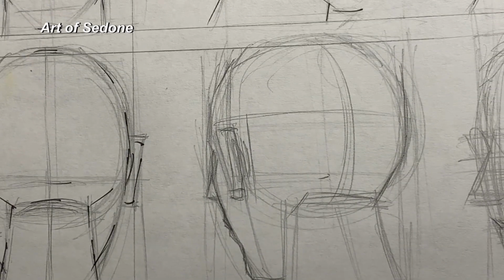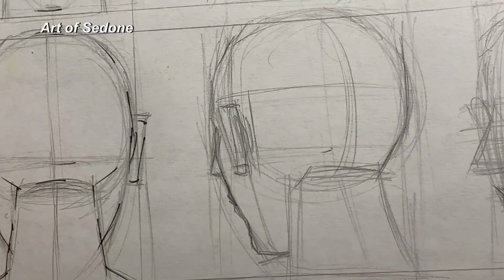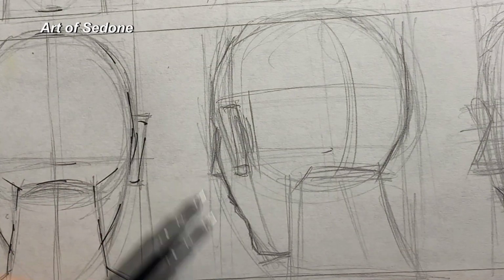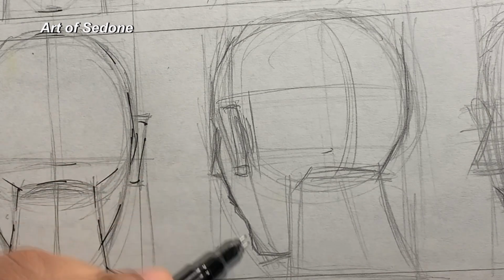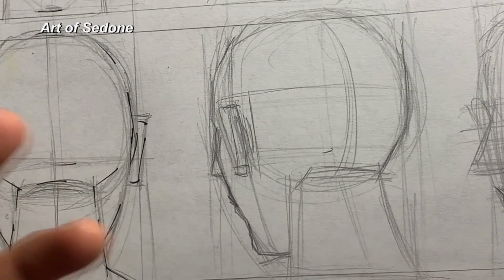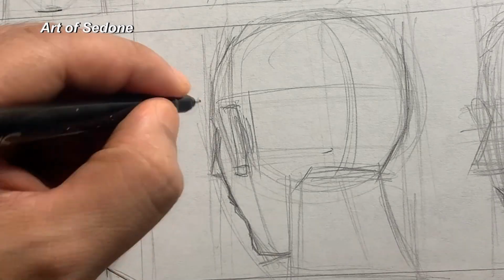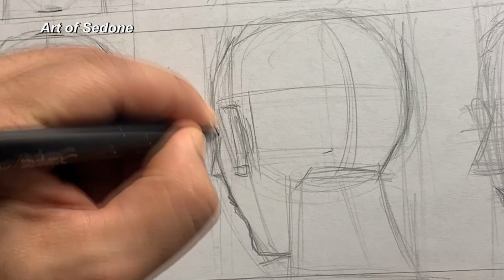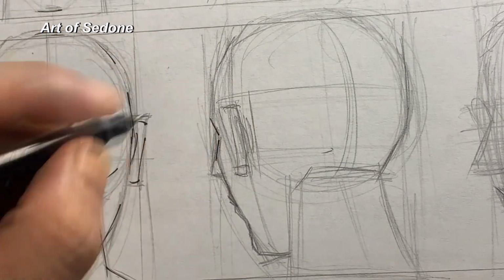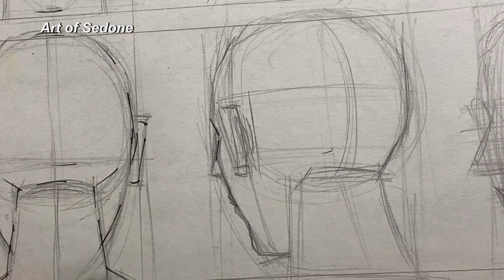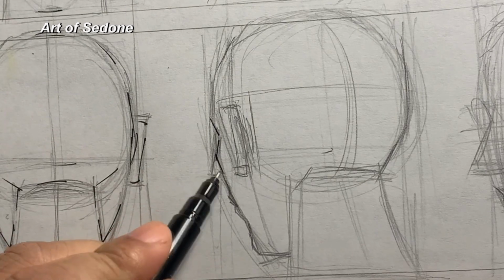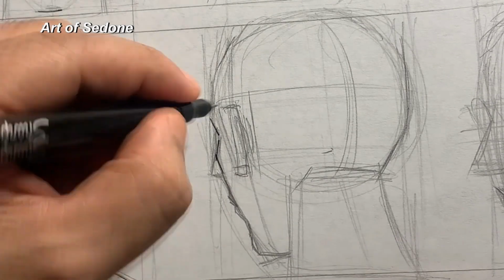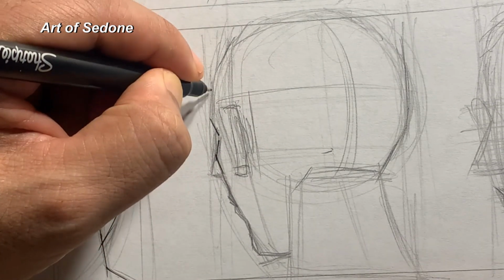Yeah, so for this view, this can look pretty different. I added these features because a lot of times you don't really see that, but you can. It depends on the face. So this is coming from the bones of the eye socket, like the cheekbone, the zygomatic or something.